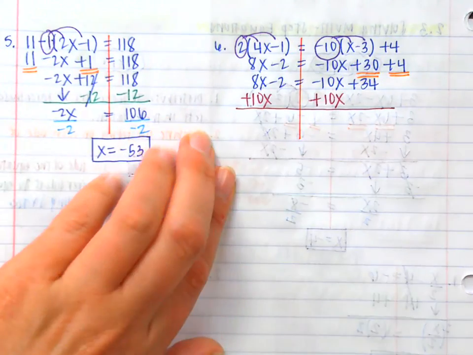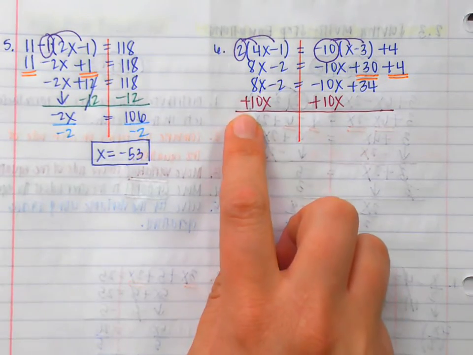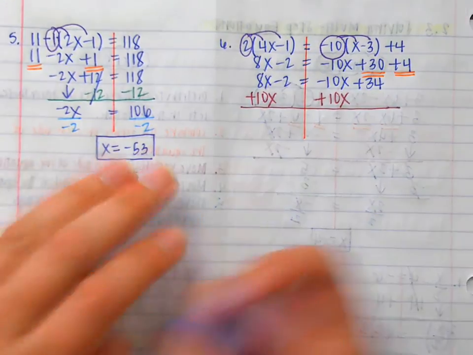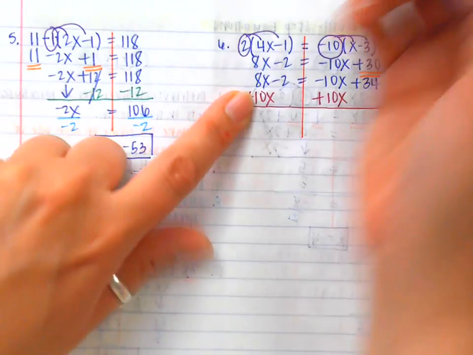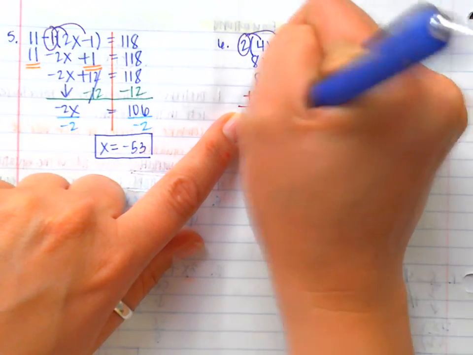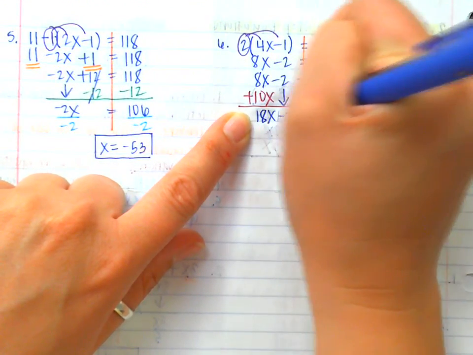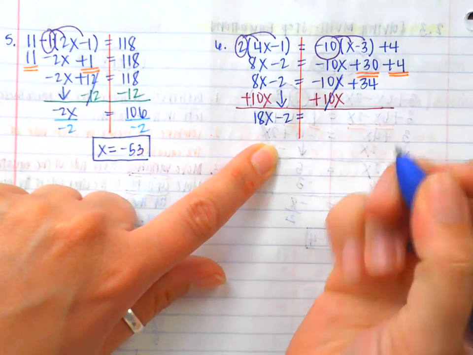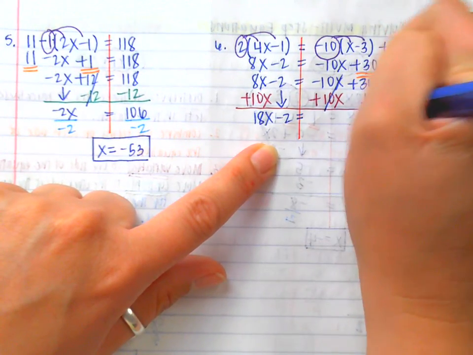Again, we're putting it under that x because we're going to combine like terms. 10x can't combine with 2, but it can combine with 8x. So 8x plus 10x is 18x. Bring that negative 2 down. Negative 10x plus 10x is 0x, so it goes away. And then 34 comes down.